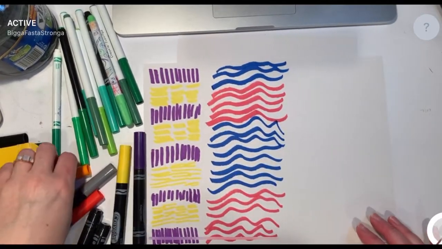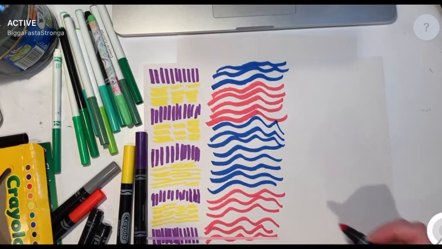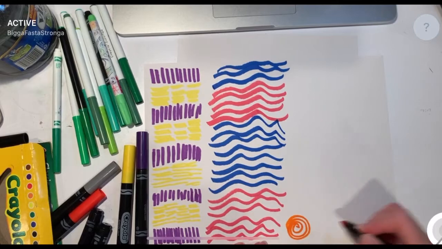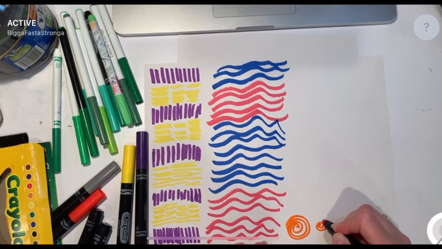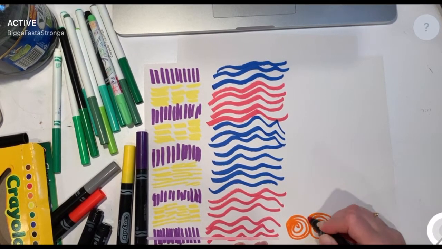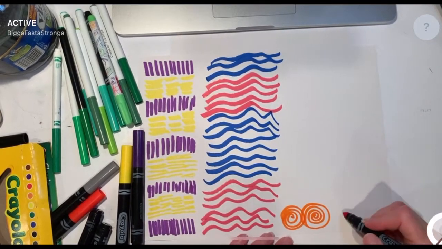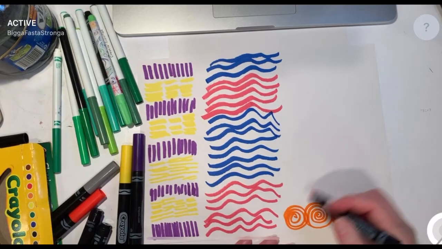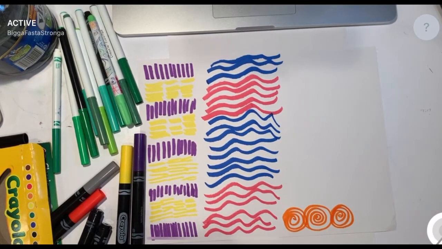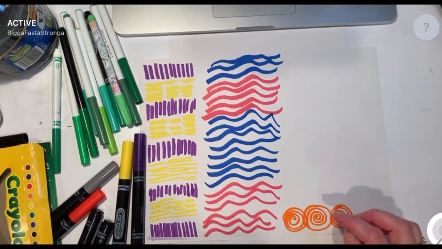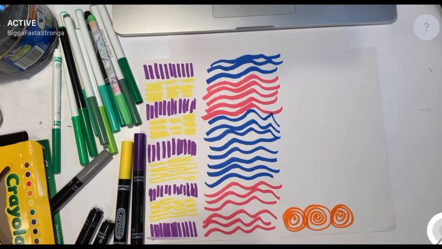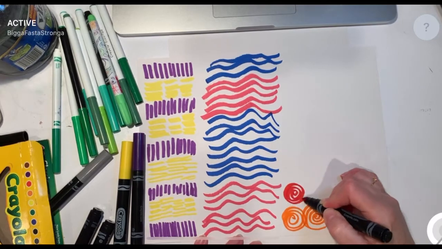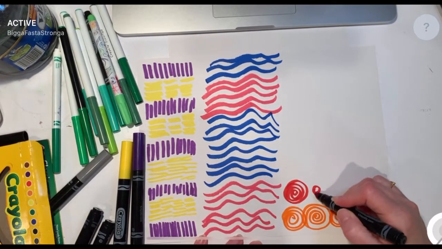Next column, I'm going to take my orange, and I'm just going to do some spirals. I don't know if you remember, Molly, the first lesson that we did together was all about lines. And so this is just a review of some of those lines that we worked on.